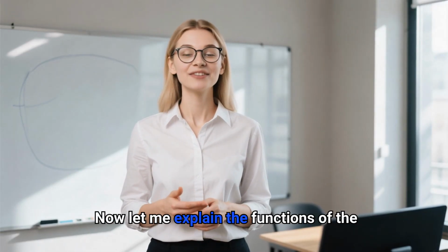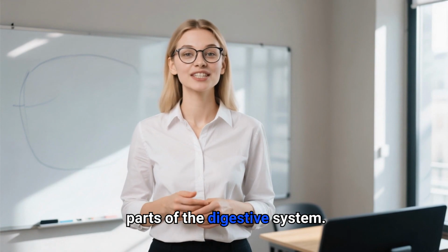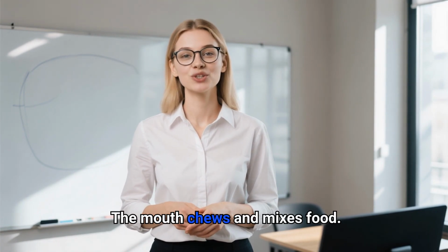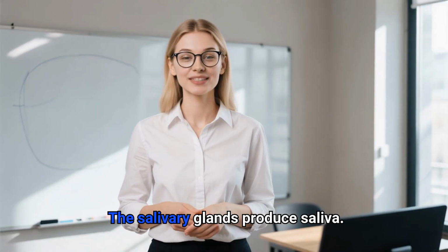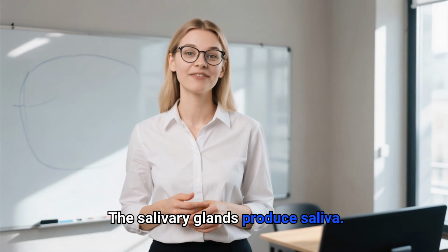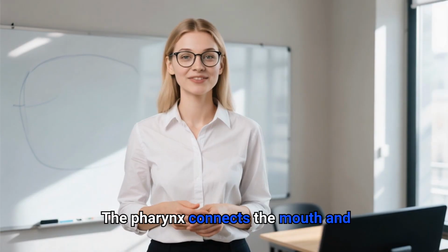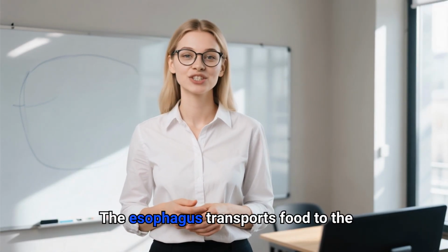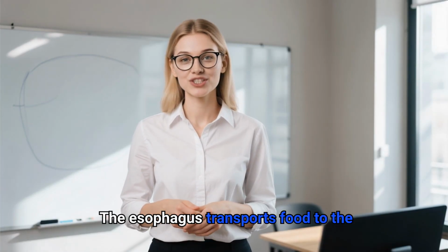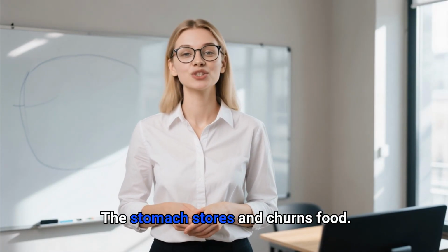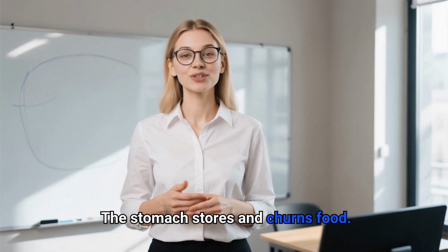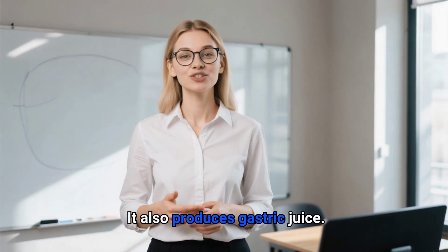Now let me explain the functions of the parts of the digestive system. The mouth chews and mixes food. The salivary glands produce saliva. The pharynx connects the mouth and esophagus. The esophagus transports food to the stomach. The stomach stores and churns food. It also produces gastric juice.